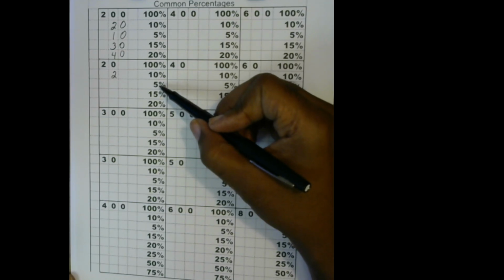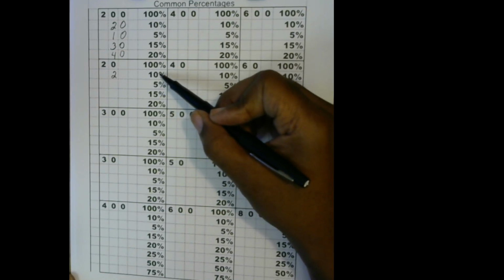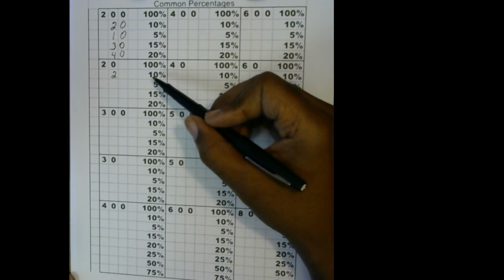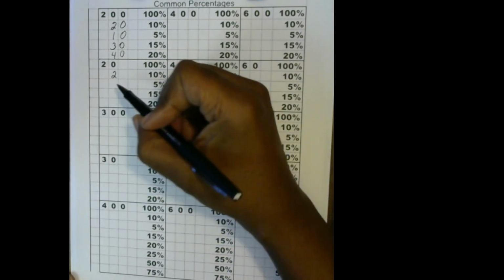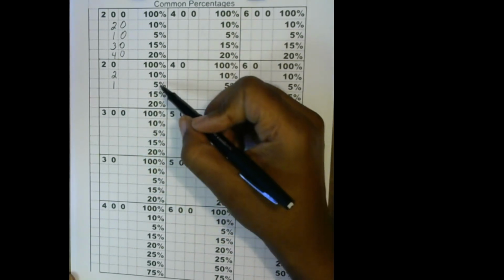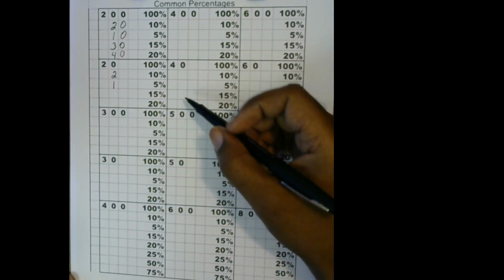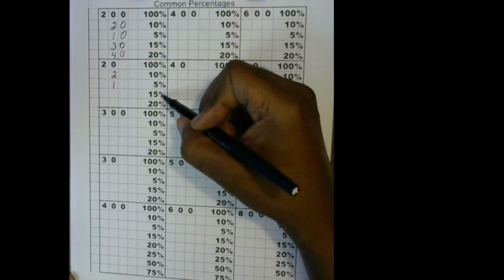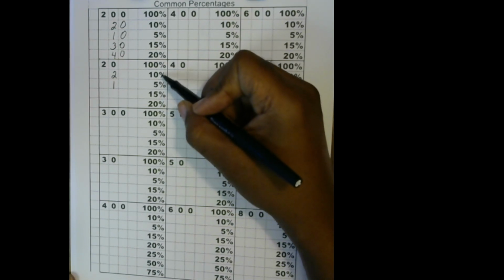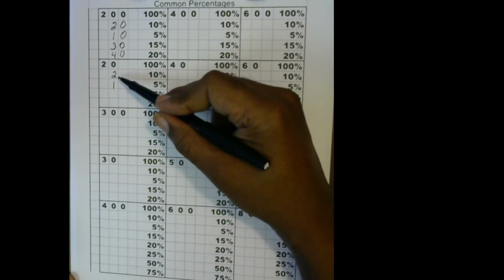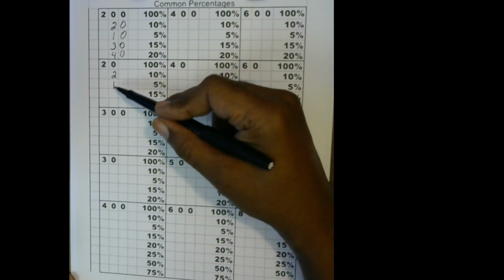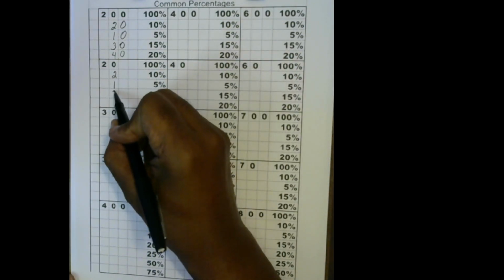Now to find 5%, you take half of your 10% answer, or divided by 2. So half of 2, or should I say 2 divided by 2, will be 1. So 1 represents 5%. Now to get 15%, we need to add our 10% and our 5% numbers together. My 10% number is 2, my 5% number is 1, so when you add those together, you'll get 3. So 3 will represent 15%.